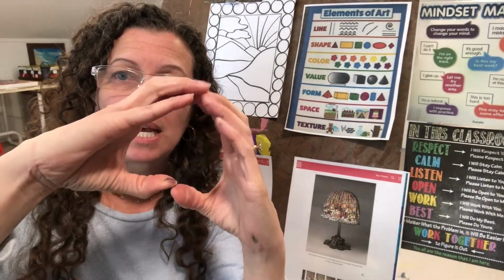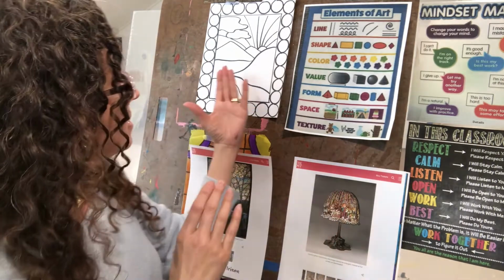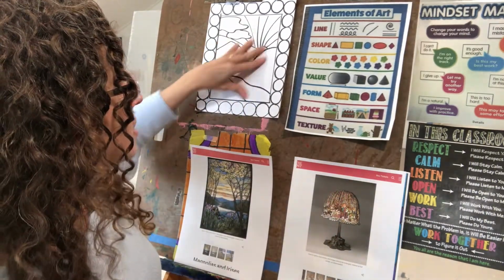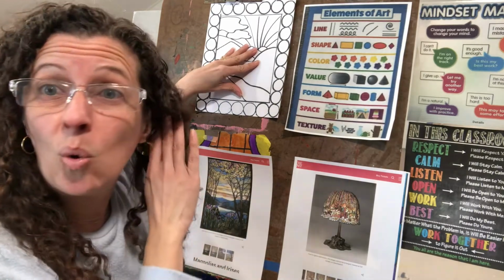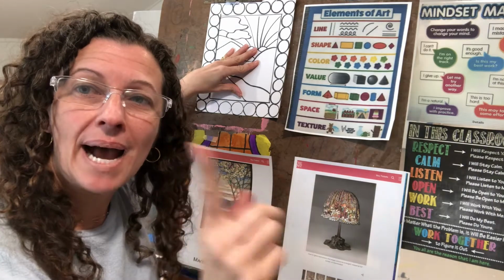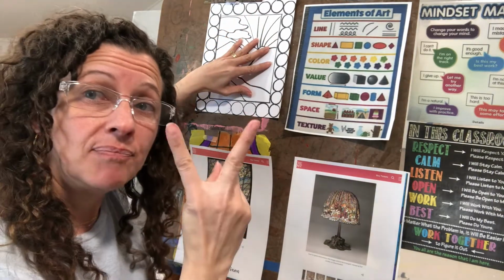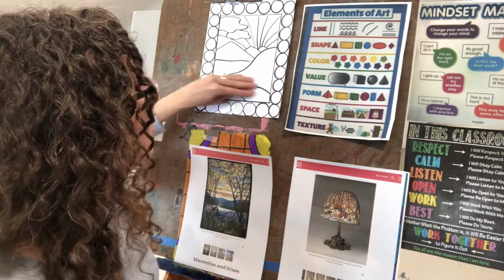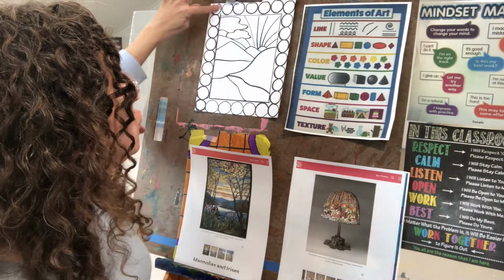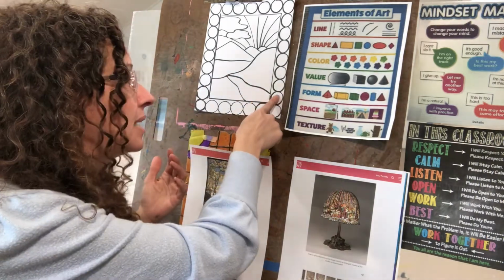However it is that we've drawn our lines, it is an enclosed space, which makes it a shape. And in this case, these shapes are what? That's right, boys and girls, I'm proud of you. Biomorphic. So we're using a combination, right, together, biomorphic shapes and geometric shapes or shape in this case.